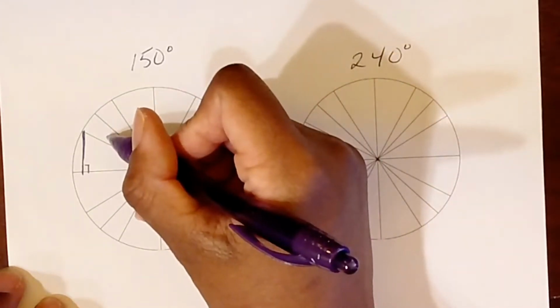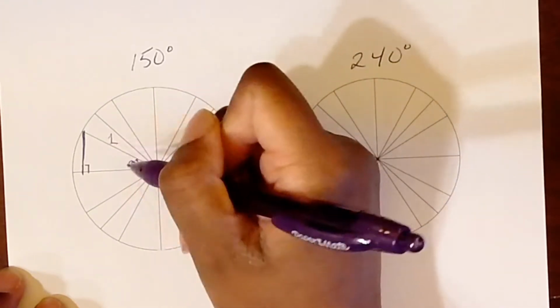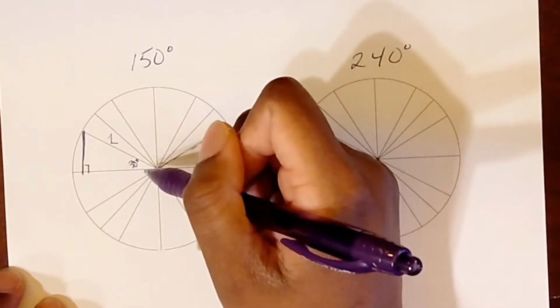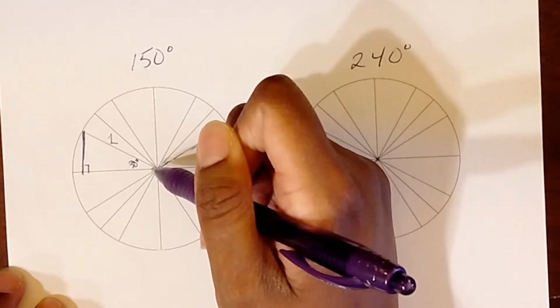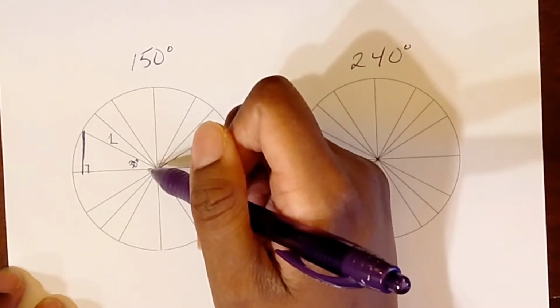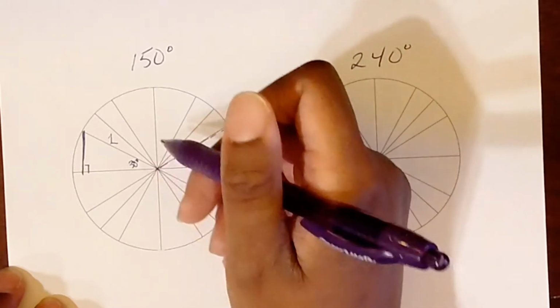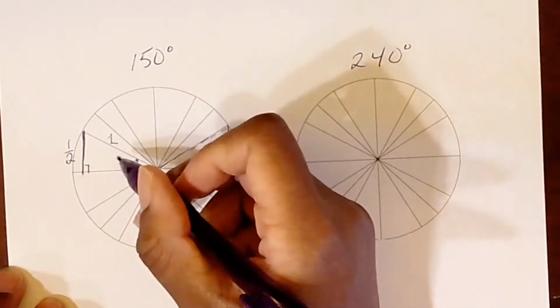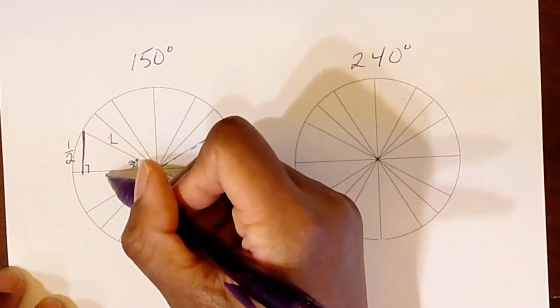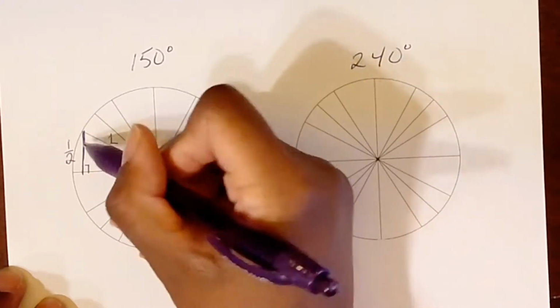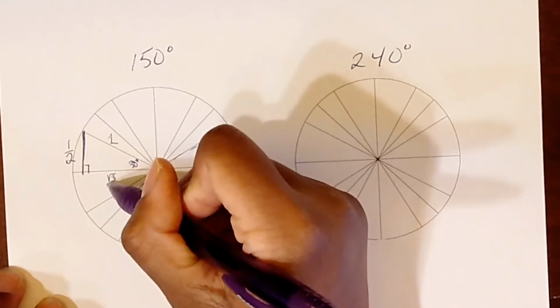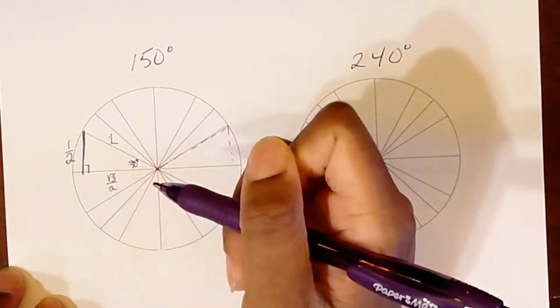So we know that our hypotenuse is 1, which is also the radius. However, if you recall from a previous lesson, the side that is opposite 30 degrees is always half that of the hypotenuse. So this is 1/2. And by the Pythagorean theorem, we would have obtained that the side that's opposite 60 degrees is the square root of 3 divided by 2.